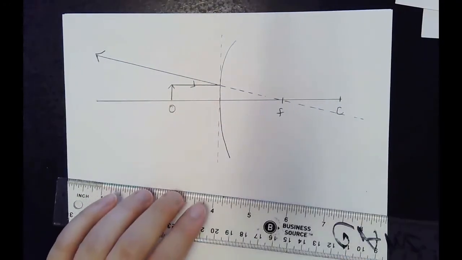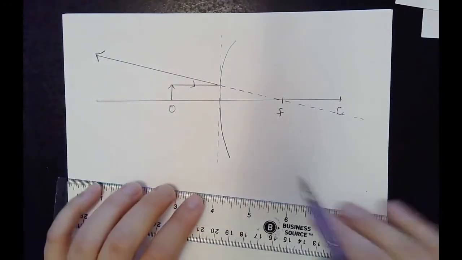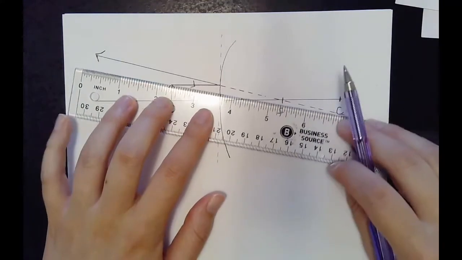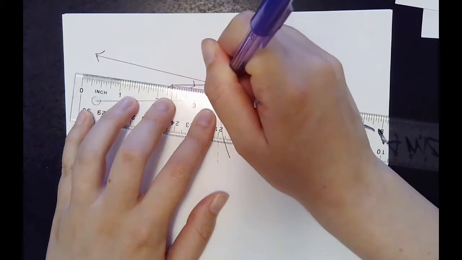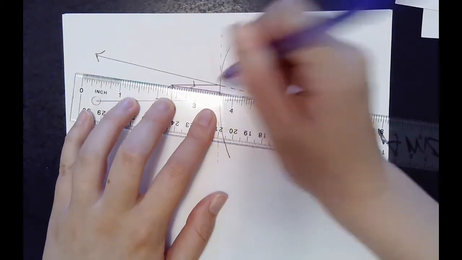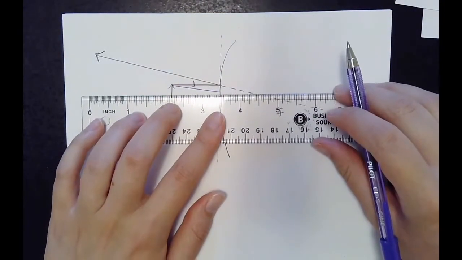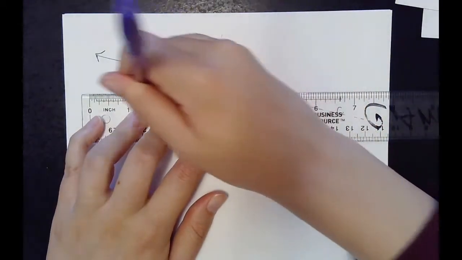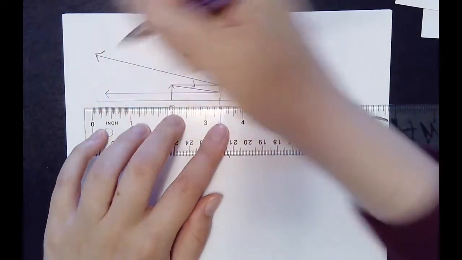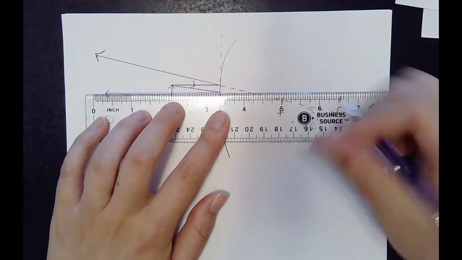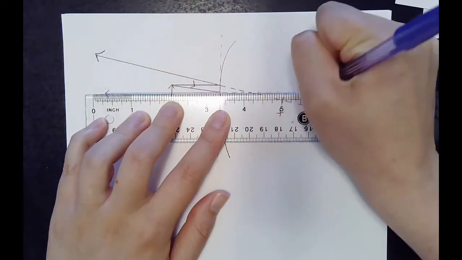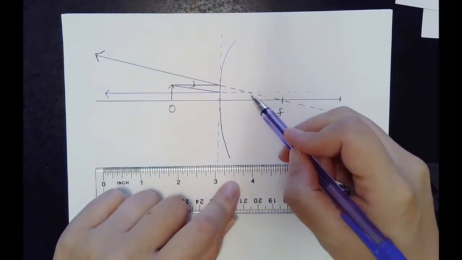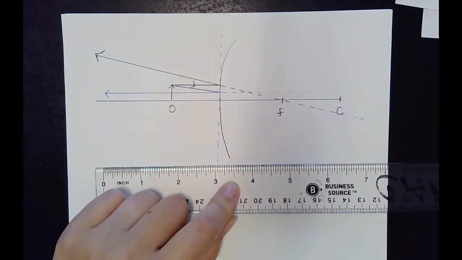Okay, and then the next ray was the focal ray, so connecting the top of the arrow to the focal point. It hits the mirror and then it reflects parallel. And again, we're going to extend that parallel portion behind the mirror, extending the reflected ray. And we see our image point, but let's do the 2 other rays too.